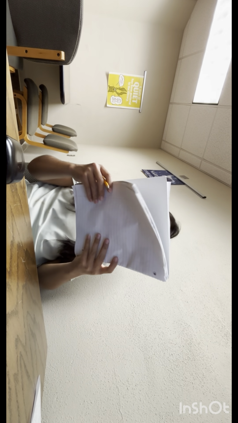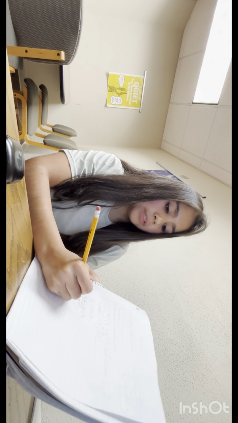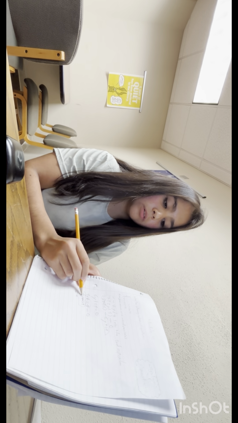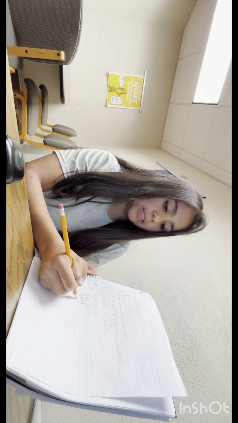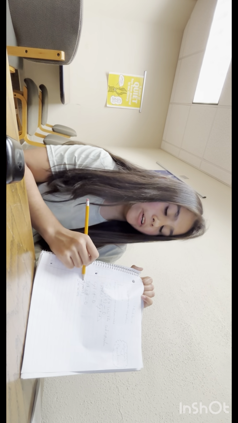Now we have to divide by 4. Why 4? Okay, I'm going to explain a little better. So g equals g alone. So in this case it is minus 24. Here is multiply, so we are going to put it to divide.